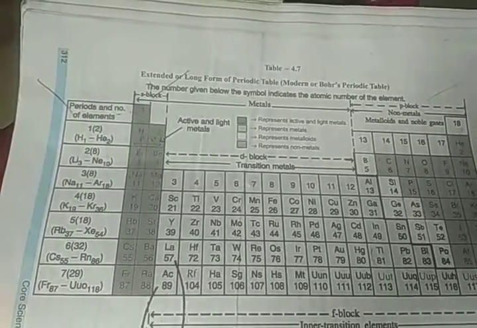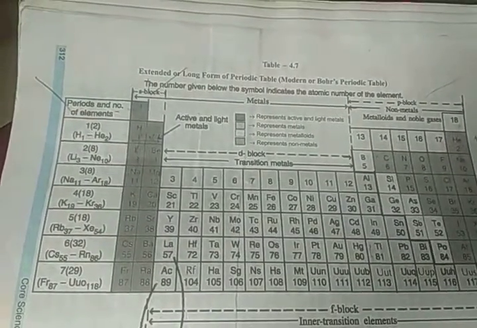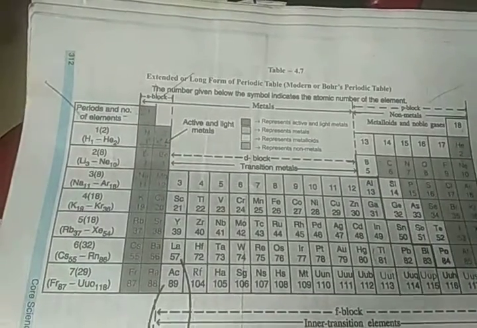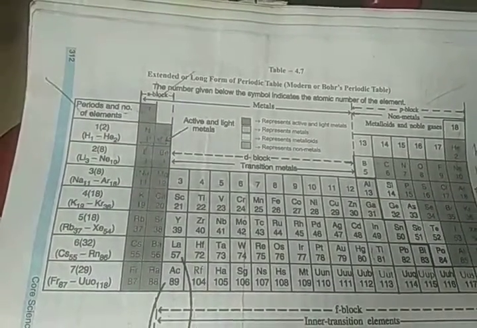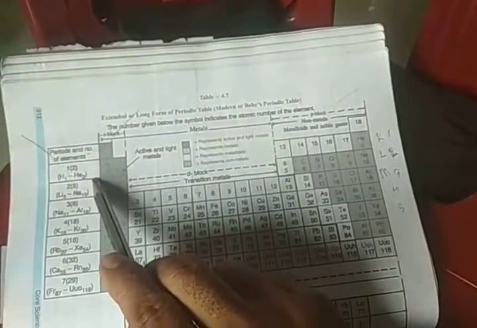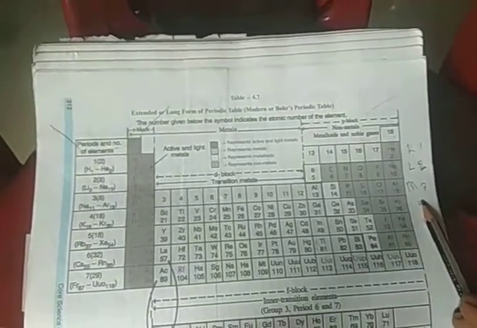Here let me explain like this. It has only 1 shell, 2 shells, 3, 4, 5. The shells will increase as we move down like this. First period, and second period 2 shells, third period 3 shells, fourth period 4 shells, like this. It will be easier for you to understand.